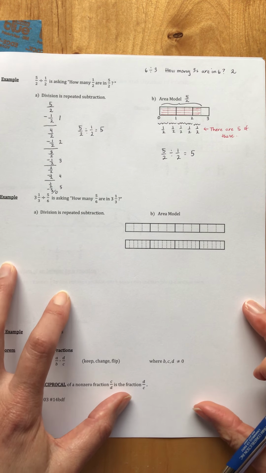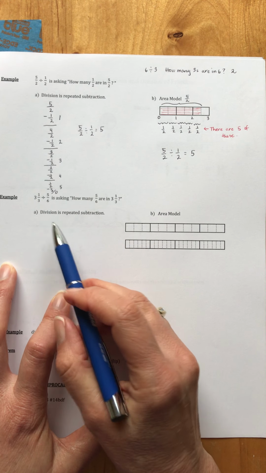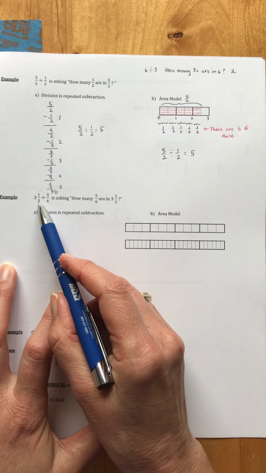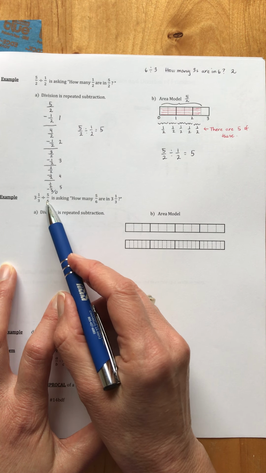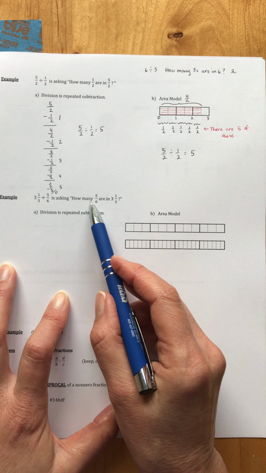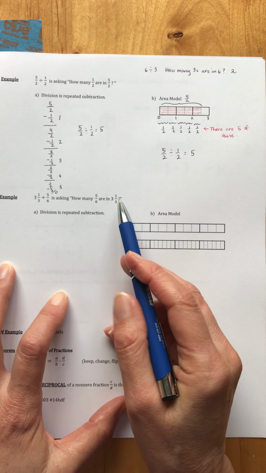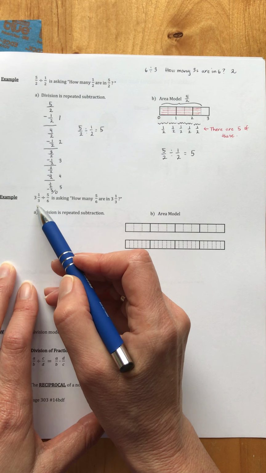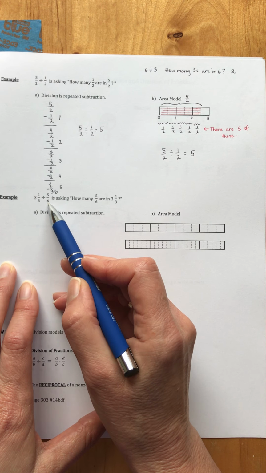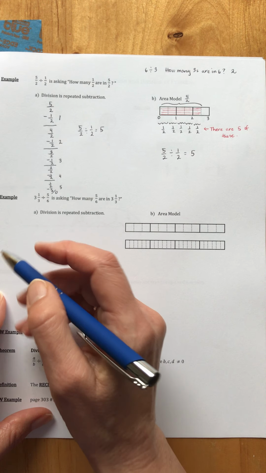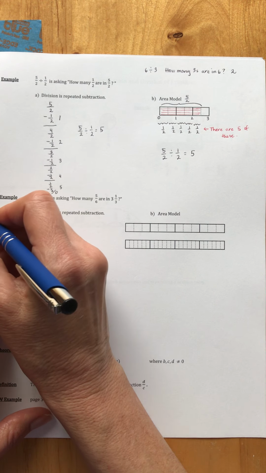All right, so on to the next problem now. We're going to do the same thing. So here we have 3 1/3 divided by 5/6, which is asking us how many 5/6 are in 3 1/3. All right, so we need to start off with 3 1/3. Well, that's going to be kind of hard to subtract 5/6 from it because we're going to do the repeated subtraction. So let's go ahead and calculate what 3 1/3 is first.